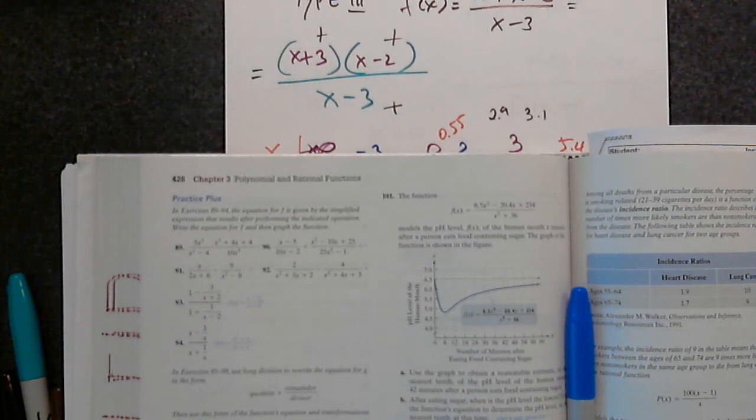Does it have a horizontal asymptote? Type 1. Does type 1 have a horizontal asymptote? Yes. What is it? How do I determine it? Type 1 has, type 2 has, type 3 has a... It's the leading coefficient over the leading coefficient.